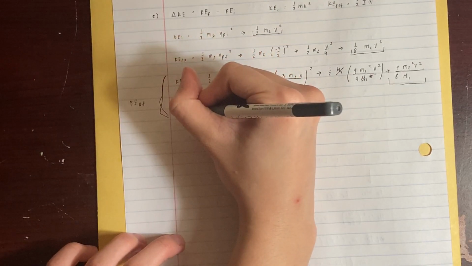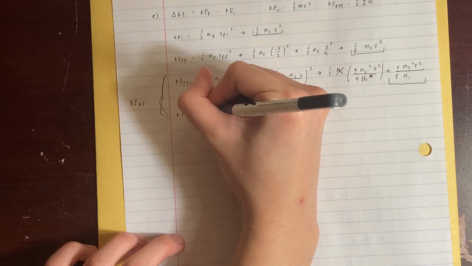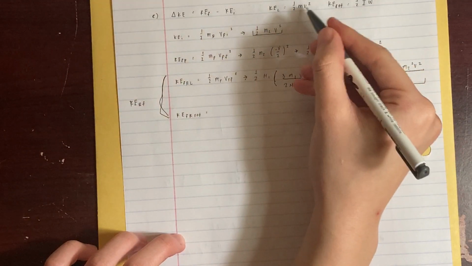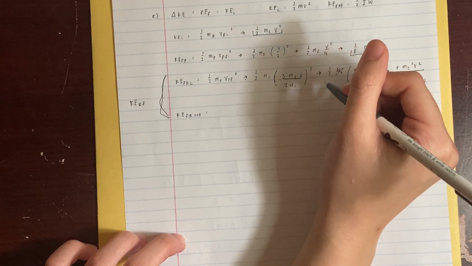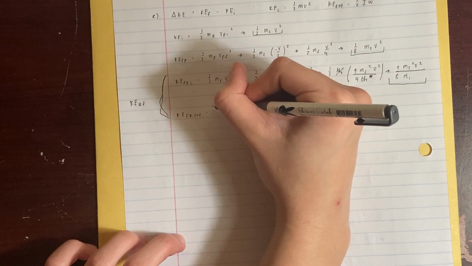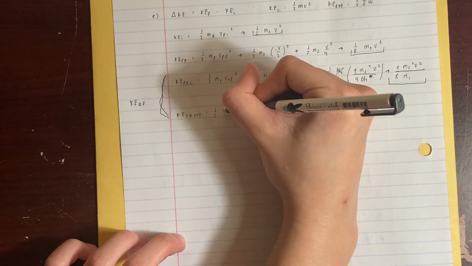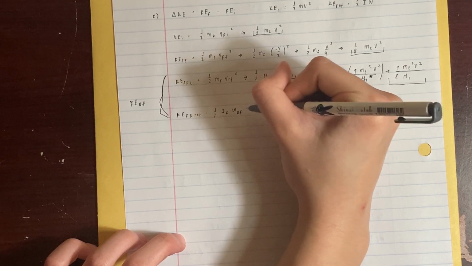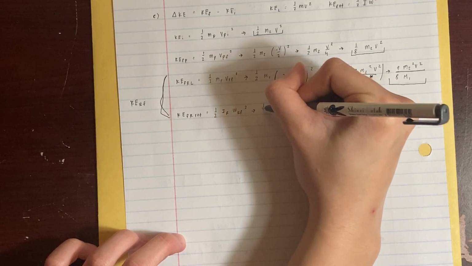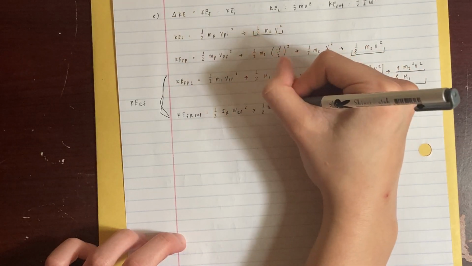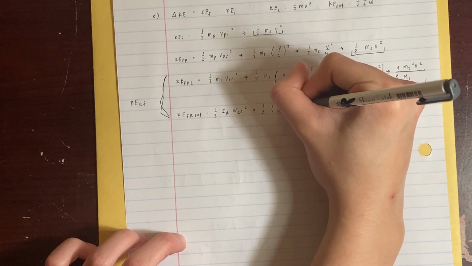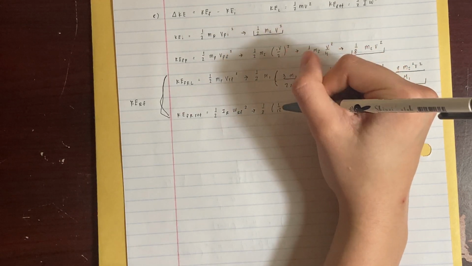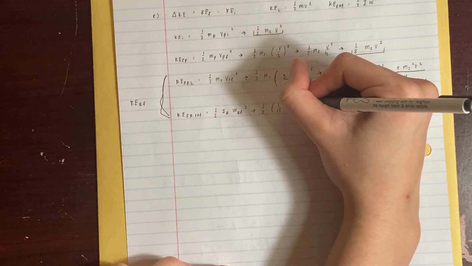And the final term is kinetic energy final of the rod rotational. And rotational, we know, is 1/2 inertia times angular velocity squared. So 1/2 inertia of the rod times the angular velocity of the rod final squared. Break it down. 1/2 inertia of the rod, we know again to be m1 l squared over 12, but we're going to write the 12 out so that it's easier later when we simplify.